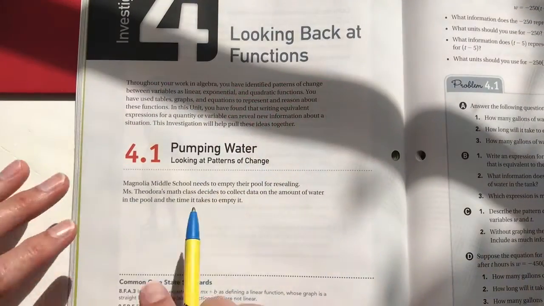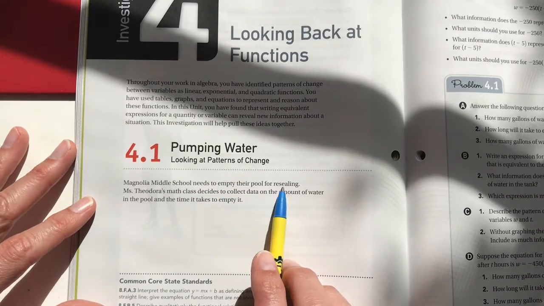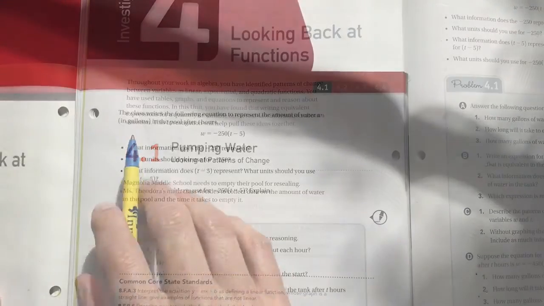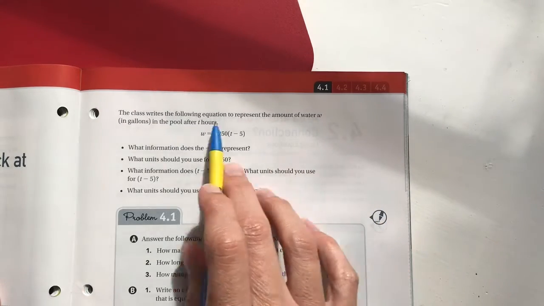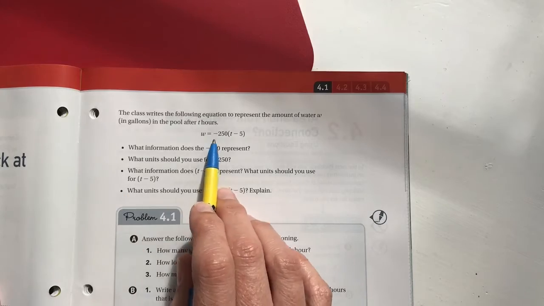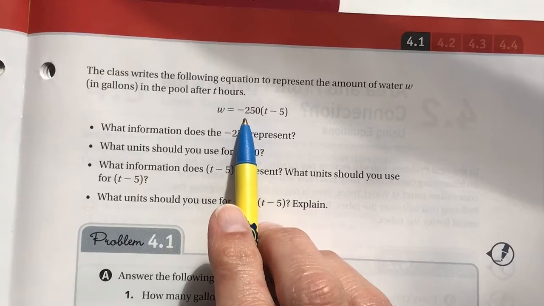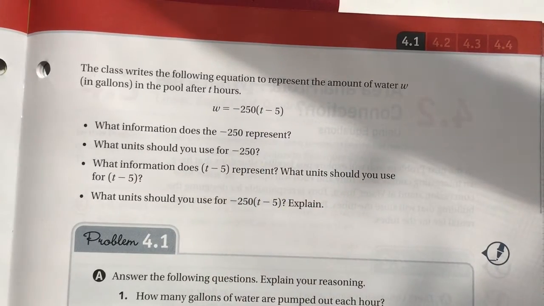Pumping out water. Magnolia Middle School needs to empty their pool for resealing. Ms. Theodora's math class decides to collect data on the amount of water in the pool and the time it takes to empty it. The class writes the following equation to represent the amount of water, W, in gallons, in a pool after T hours. Here's the equation: W equals negative 250 times the quantity of T minus 5.